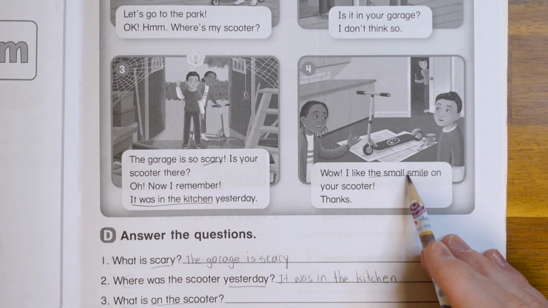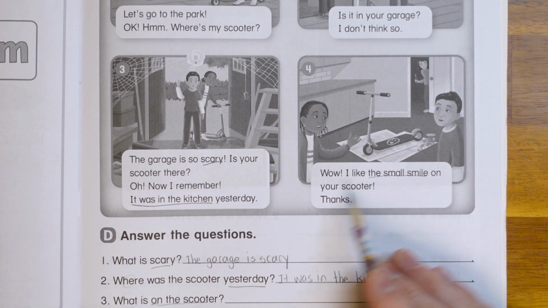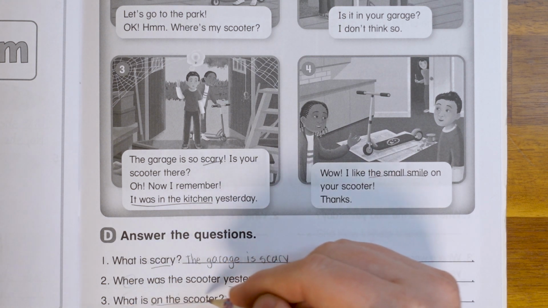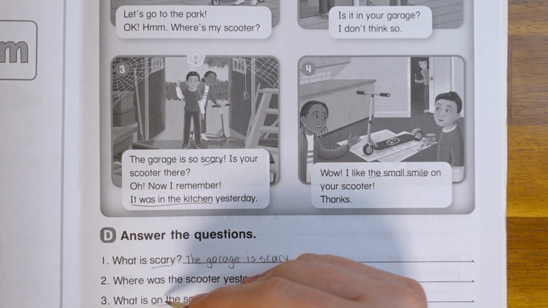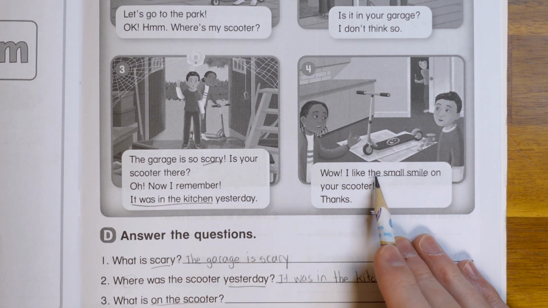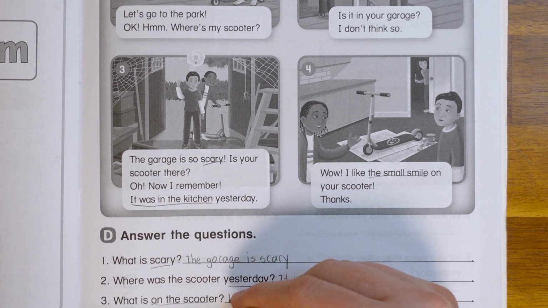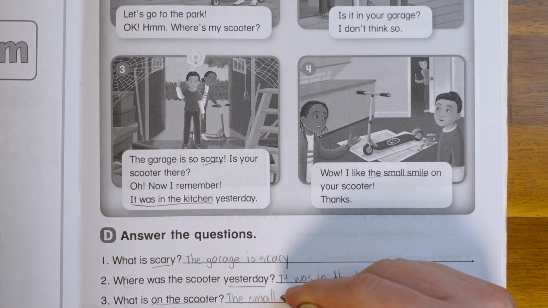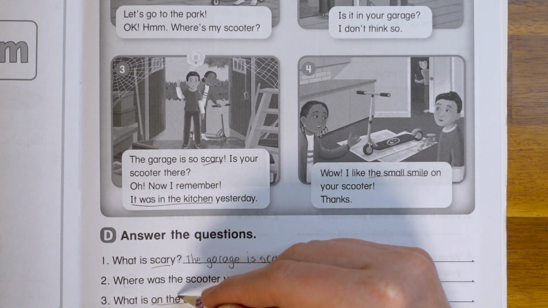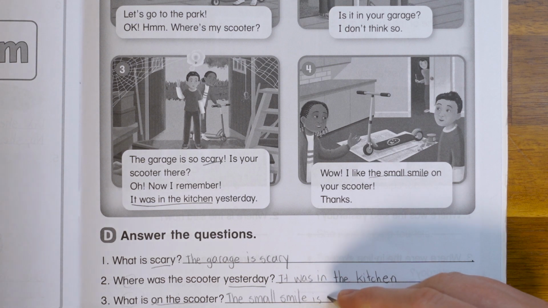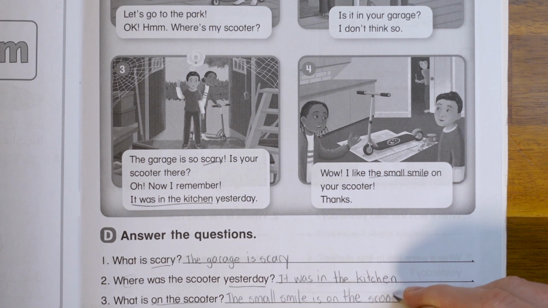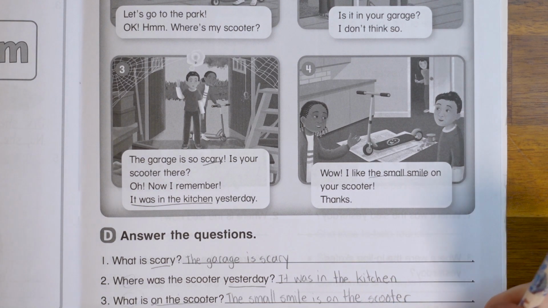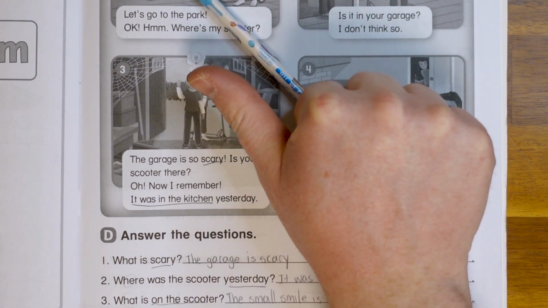Okay, so in this case, we're gonna put this part first because we should be saying what is on the scooter. Is on the scooter. So what? The small smile. The small smile is on the scooter. And all done. Very nice job, everybody.